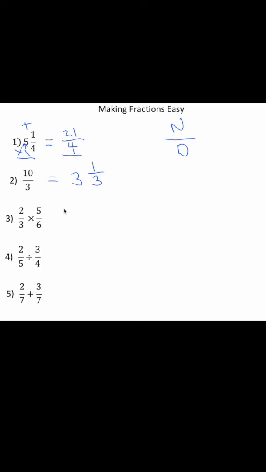Next, we're going to multiply two fractions. To multiply them, we multiply the numerators. 2 times 5 gives us 10. We multiply the denominators. 3 times 6 gives us 18. And then you notice that 2 goes into both 10 and 18. So this is called reducing the fraction to lowest terms. We can write 10 as 5 times 2, and 18 as 9 times 2. And the 2's can cancel. So we end up with 5 over 9.